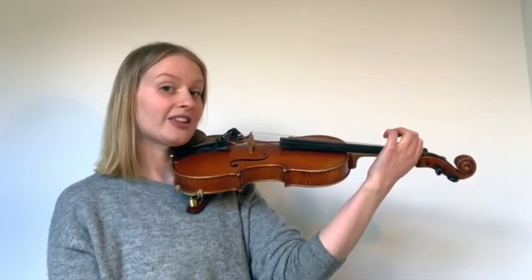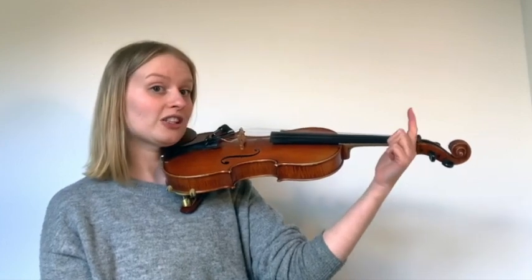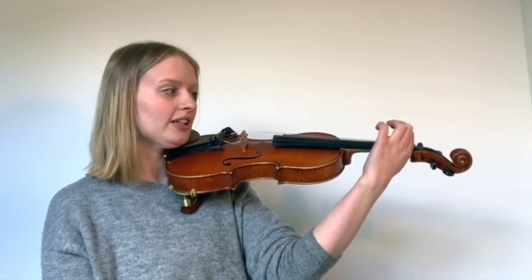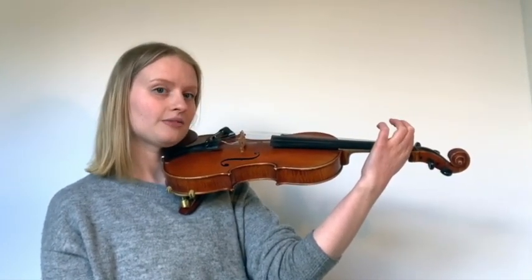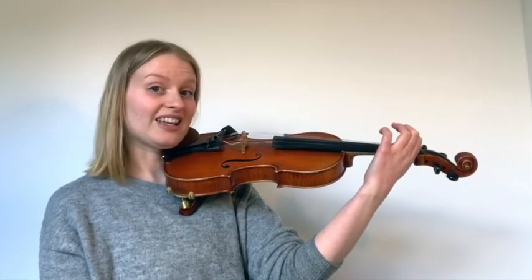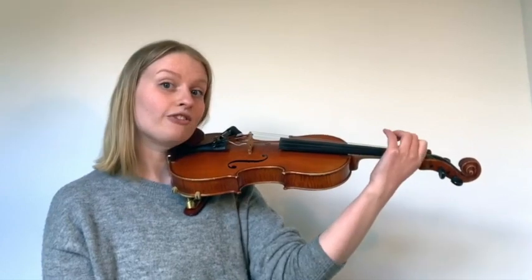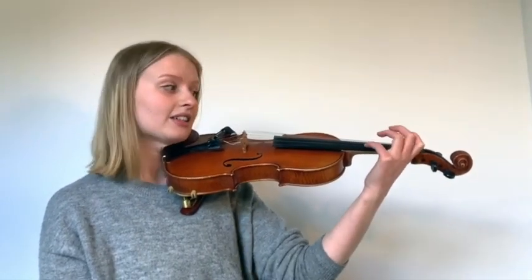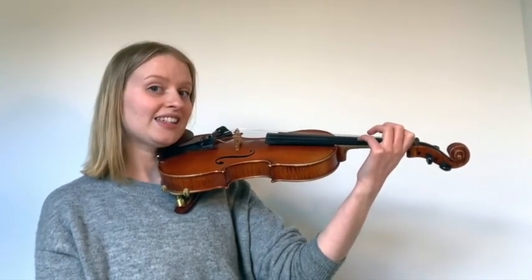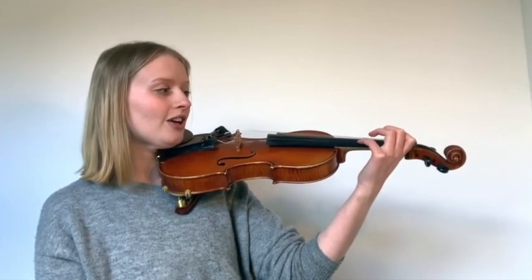And let's try and pluck the G with our first finger, our index finger, on our left hand. Let's try that again together. So we're going to do 4 E's and then 4 G's with our left hand. Ready? Ready, steady, off we go.